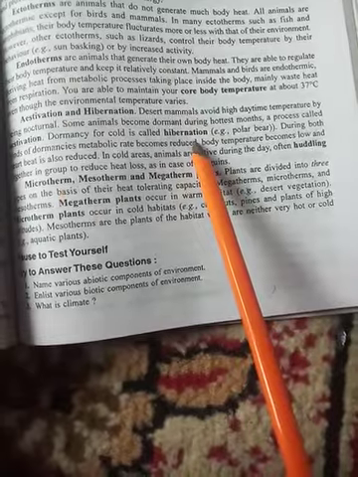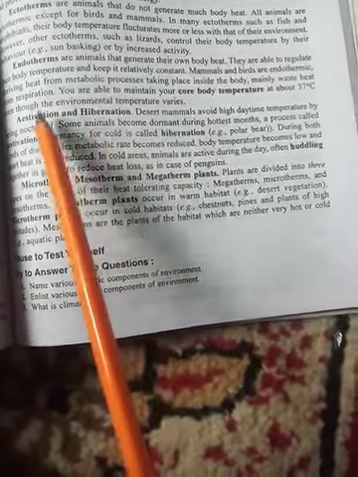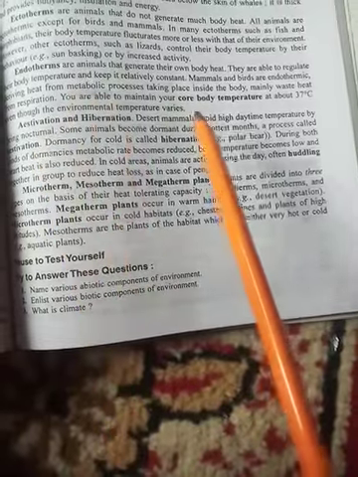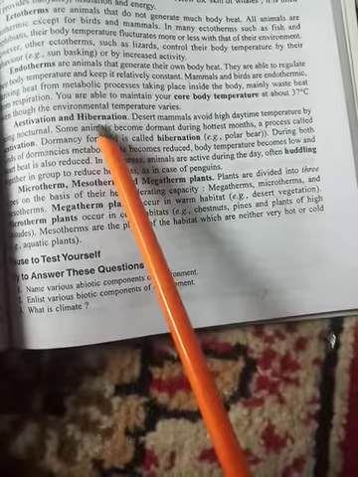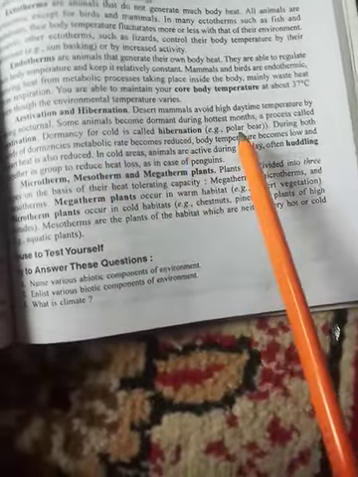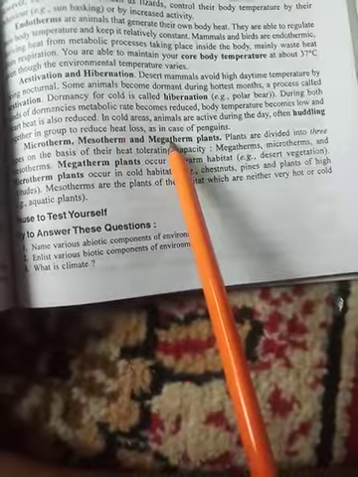So estivation is the summer sleep and hibernation is the winter sleep. Estivation is mostly done by animals that live in deserts, and hibernation by those animals which live in colder regions.